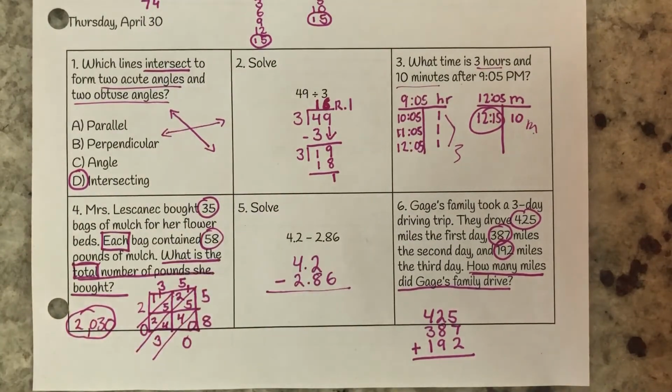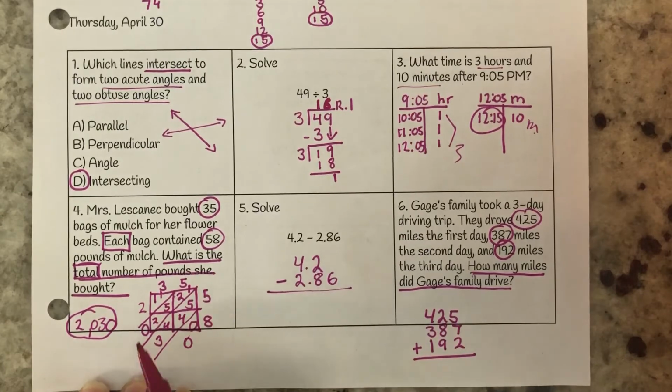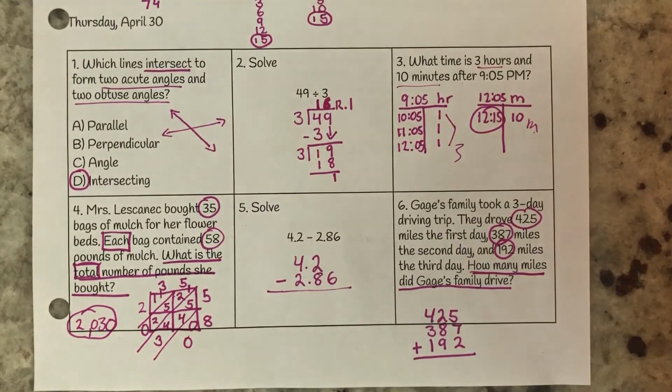She spent a lot. Sorry, it wasn't money. That would have been a lot of money. There are 2,030 pounds of mulch, okay, because each of those bags contained 58 pounds. That's still a lot of pounds of mulch.